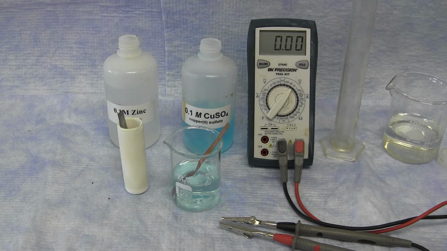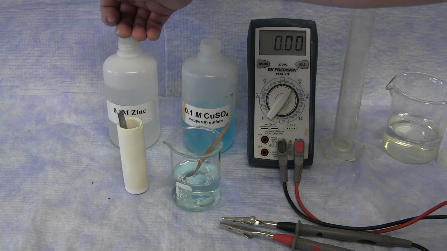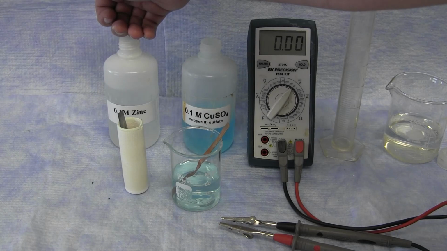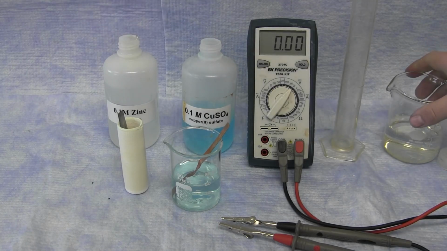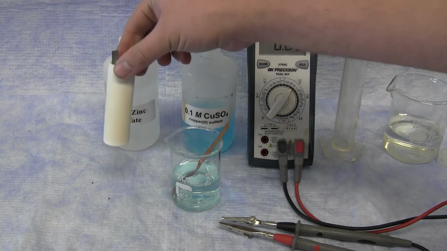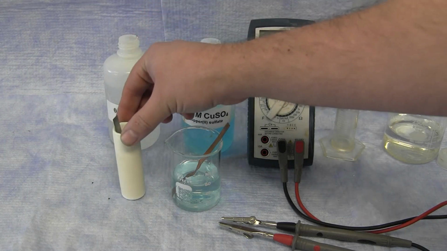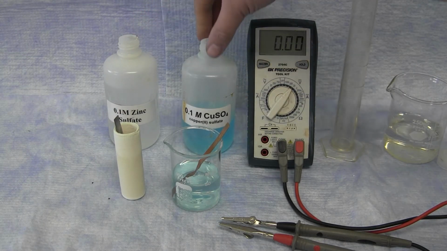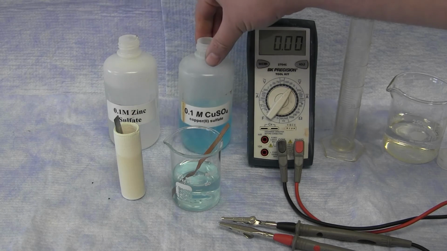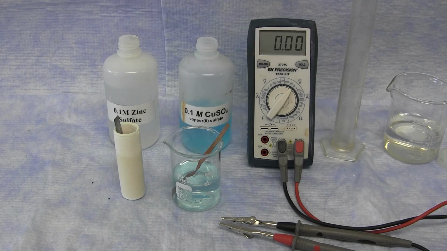And in the next solution, you would prepare 10 milliliters of the other solution and 40 milliliters of distilled water and place that solution into the porcelain cup and the 0.1 molar solution in the beaker and measure that chemical potential.